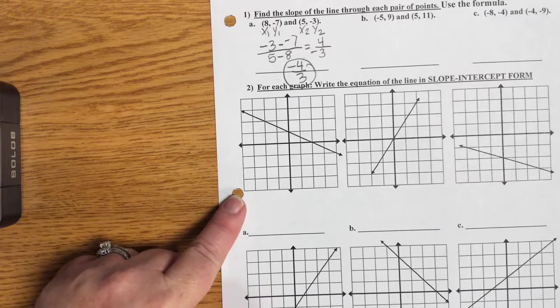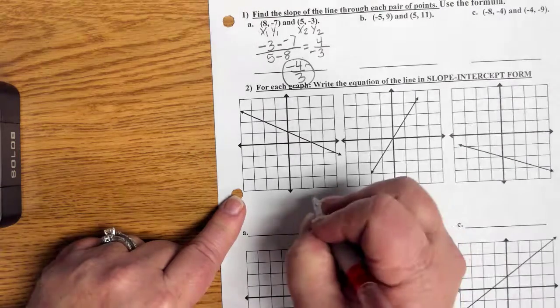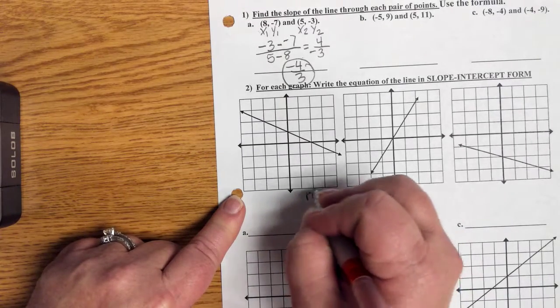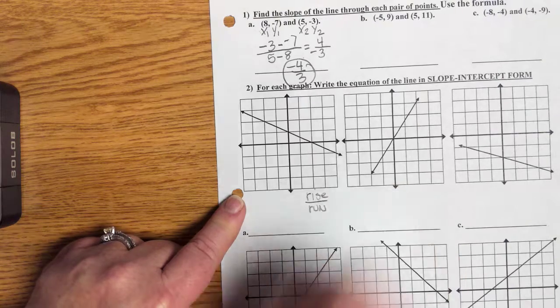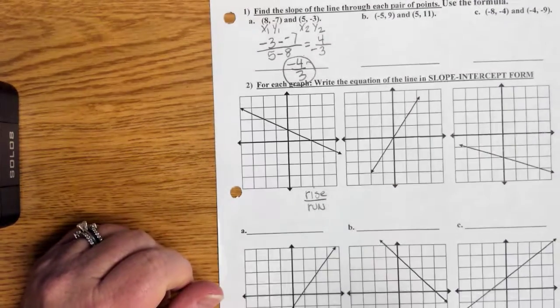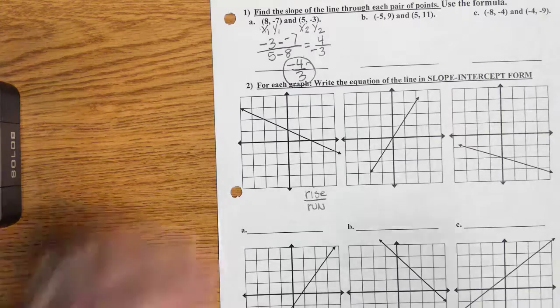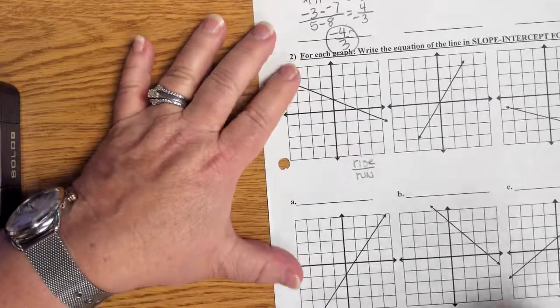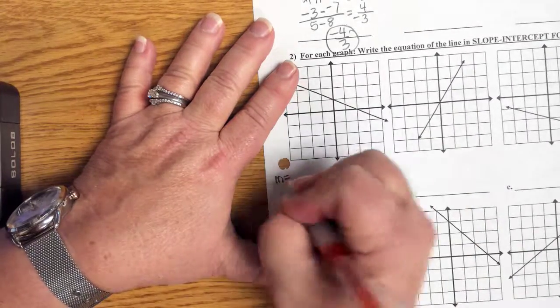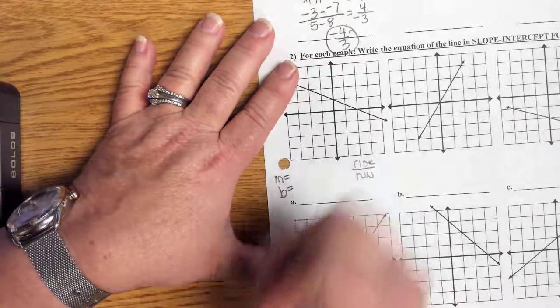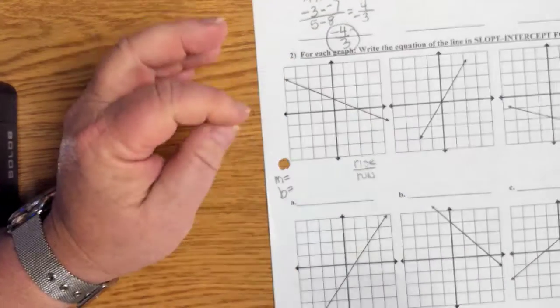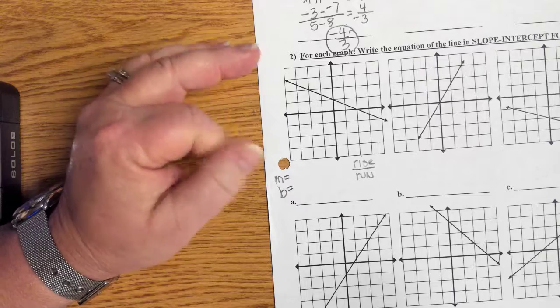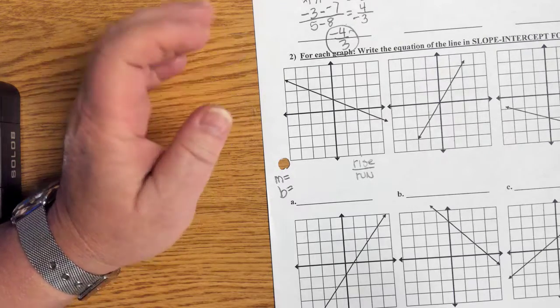Okay? These, you're going to have to pick your point. You're going to have to do rise over run to find your slope. And then you're going to write your equation with your slope and your y-intercept. It is really great if you get in the habit: M equals, B equals, because then you will write it down and you will not get it wrong. Okay?